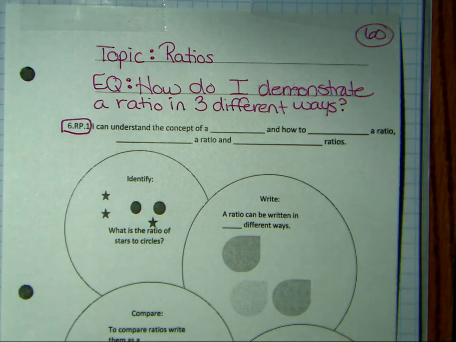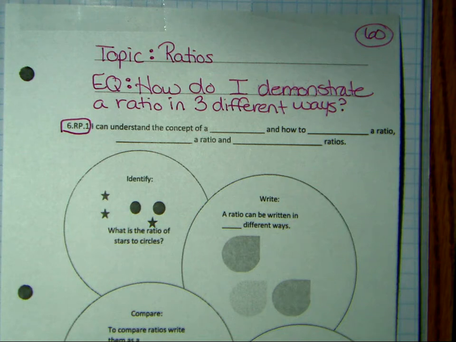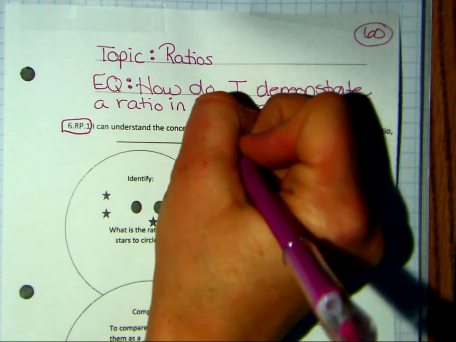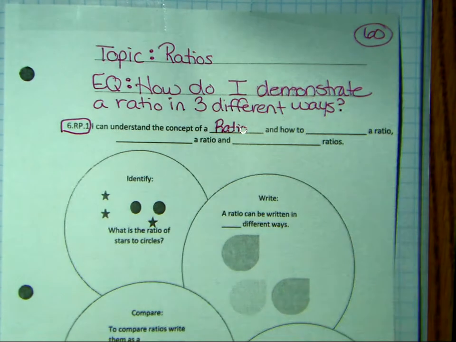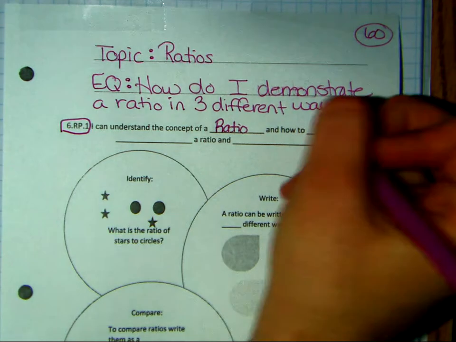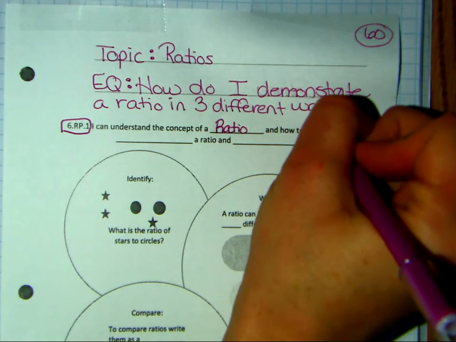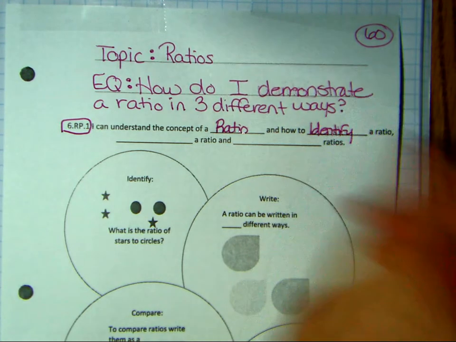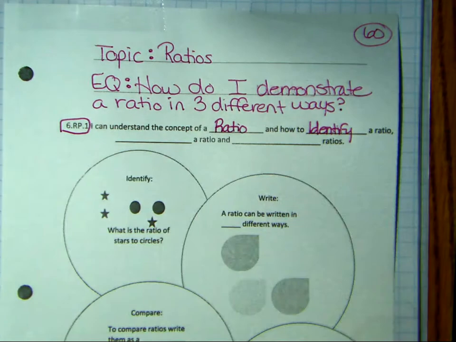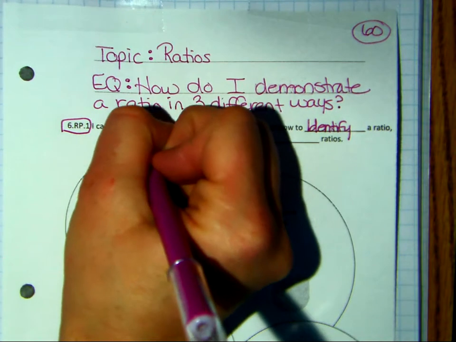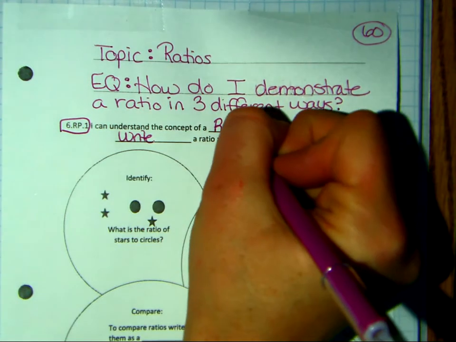And looking at your notes, you'll notice that there are some words. It says identify, write, compare. So your standard for today is that you should be able to understand the concept of a ratio and how to identify a ratio, write a ratio, and compare a ratio.